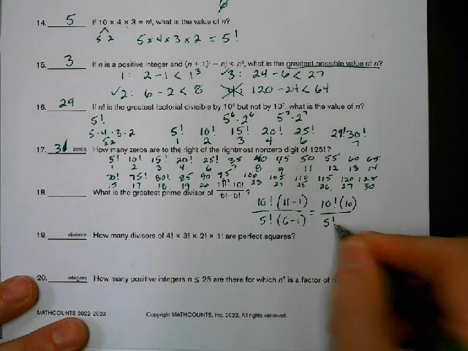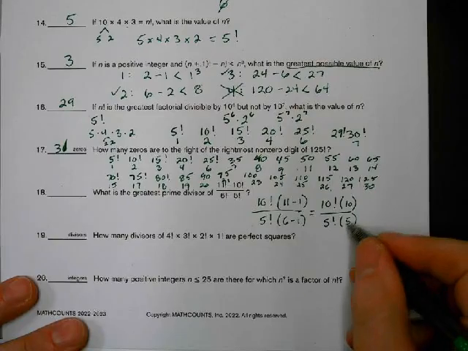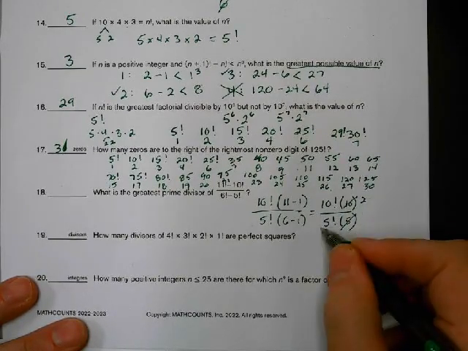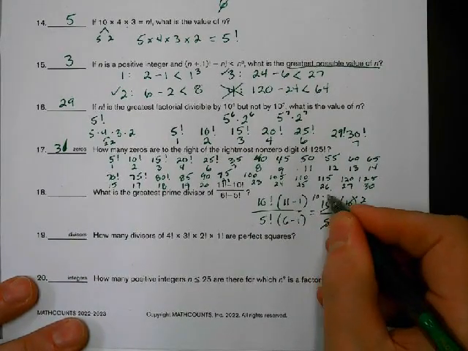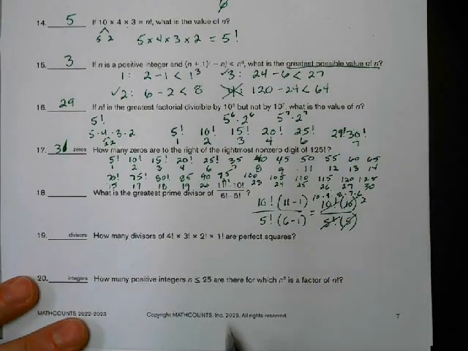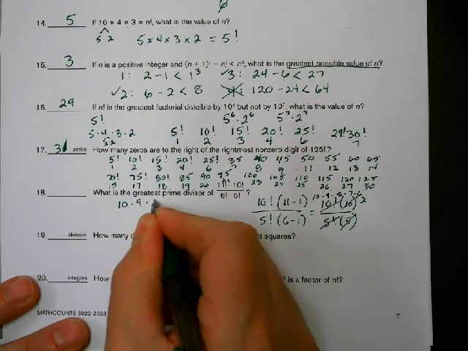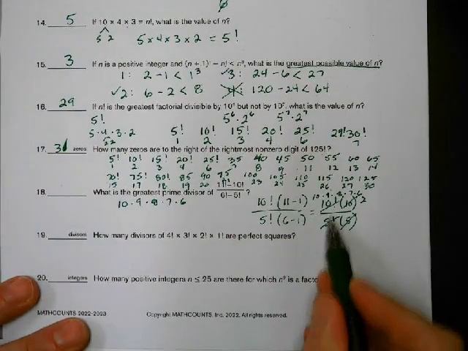All right, so let's just start reducing this. 5 goes into 10 twice. 5 factorial goes into 10 factorial. And I'm left with 10 times 9 times 8 times 7 times 6. All right, so here's what I've got. 10 times 9 times 8 times 7 times 6, because the 5 factorial took out the 5, 4, 3, 2, 1, and I have a 2.